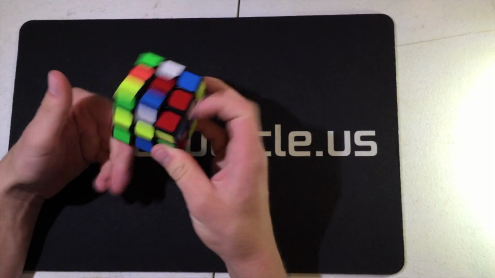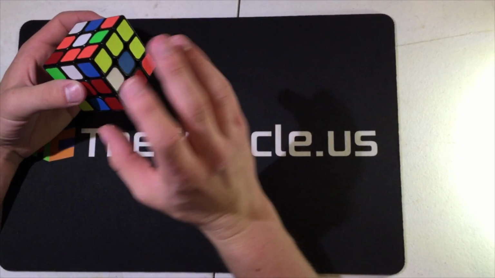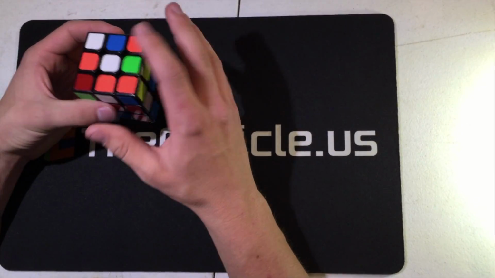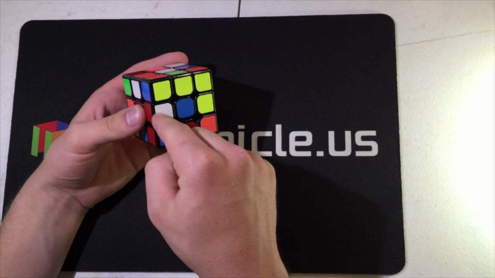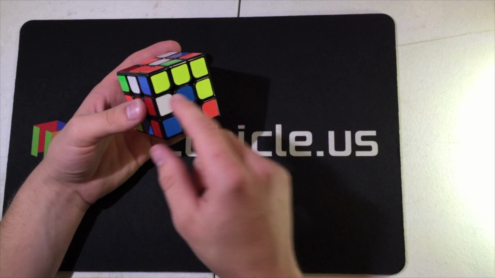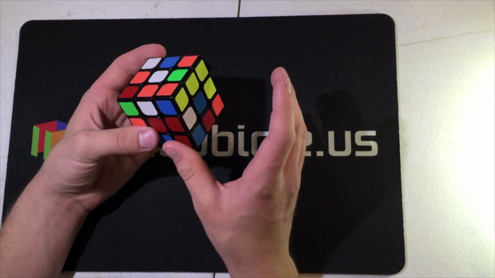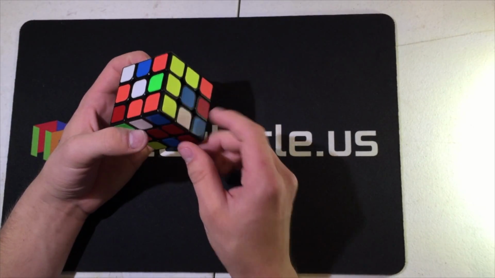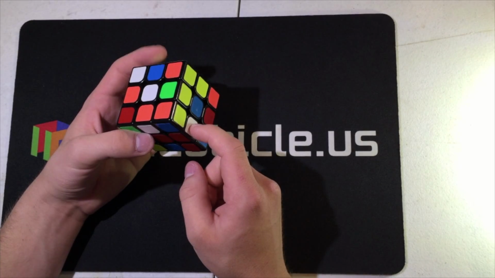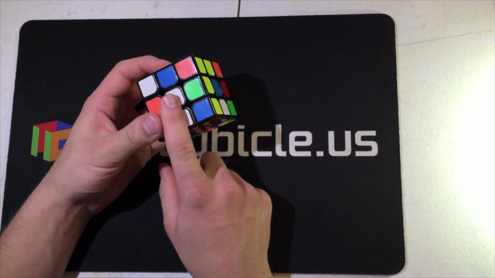So here, let me scramble it a little more. So let's say we're doing the white side. When you find an edge, you just locate a white edge somewhere on here. Let's say we found this white edge right here. This white edge is already lined up at the center, but that's irrelevant right now because the way I'm going to teach you, it doesn't matter. So what you're going to want to do is take this white edge and match it up with this. This one's easy because you can just turn it up. So you have one matched up.